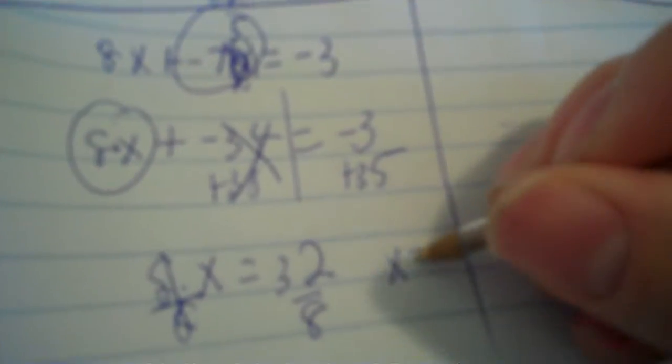Now you're going to add 35 to both sides. Negative 3 plus 35 is 32. And we'll divide by the 8, and 32 divided by 8 is 4. So 4 and 5.